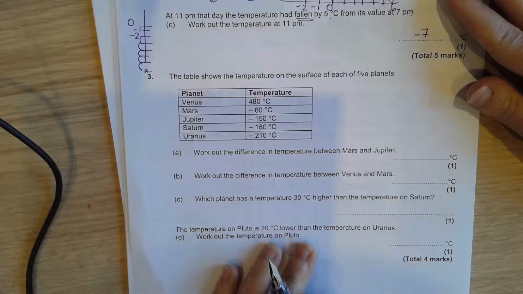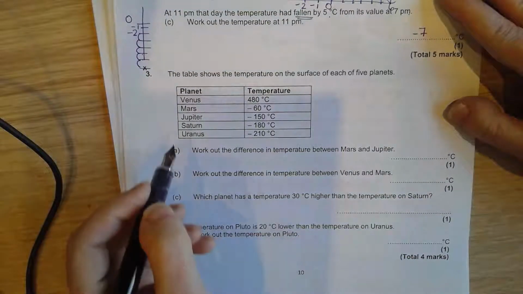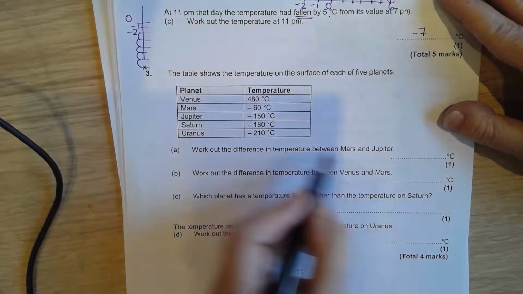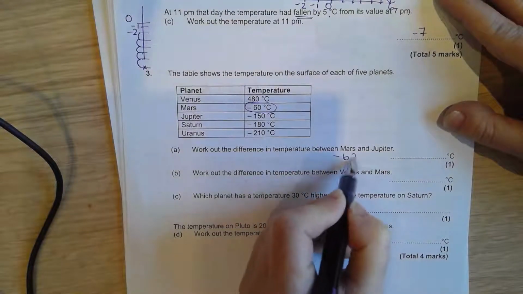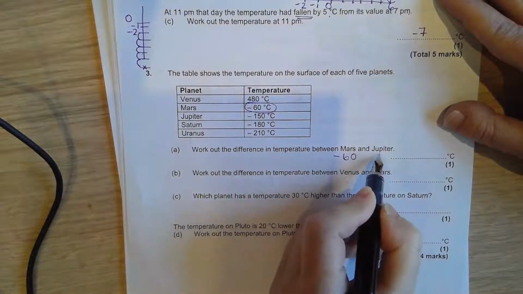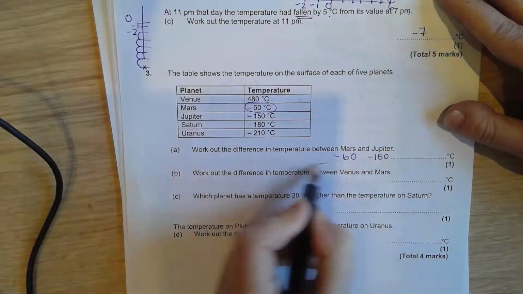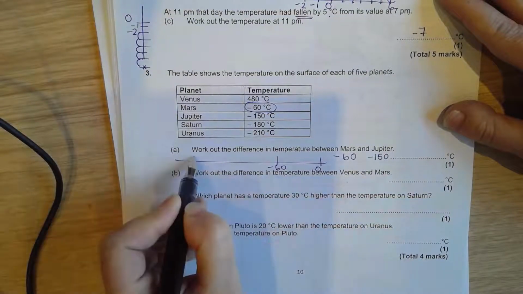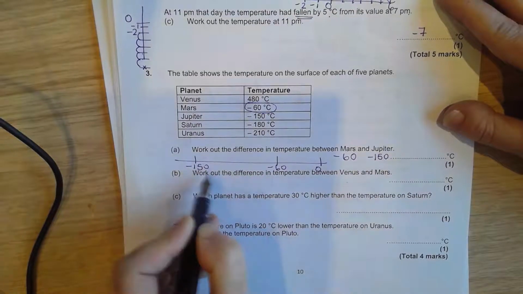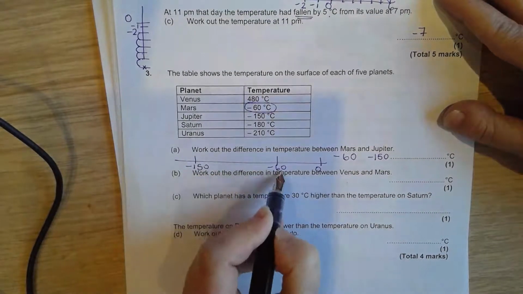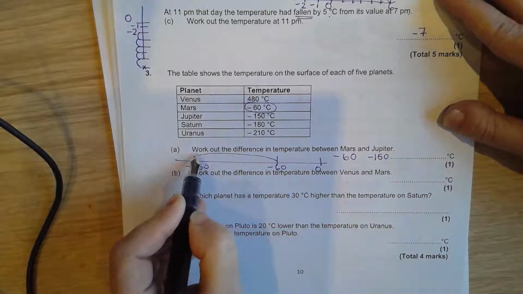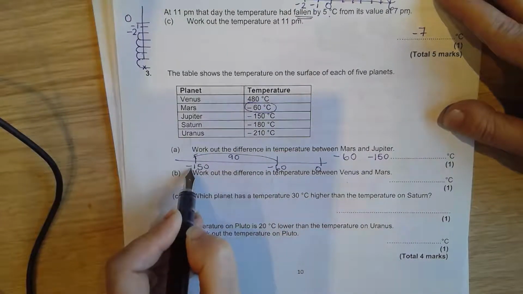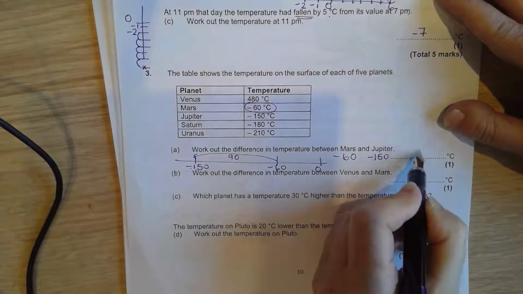Move it into view. You've got some planets and some temperatures. Work out the difference in temperature between Mars, -60 degrees, and Jupiter, -150. Number line. Now I'm not going to place these all together and count them all out because it's just going to take too long. But I've put them on my number line, and I can see that to get from 60 to 150 is 90. So to get from negative 60 to negative 150, it'll still be a jump of 90, but in the opposite direction.